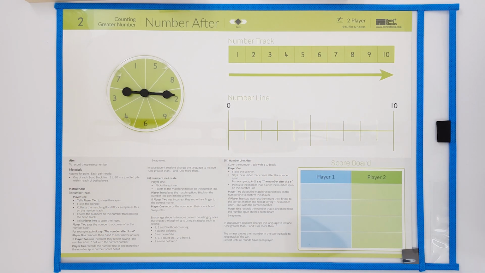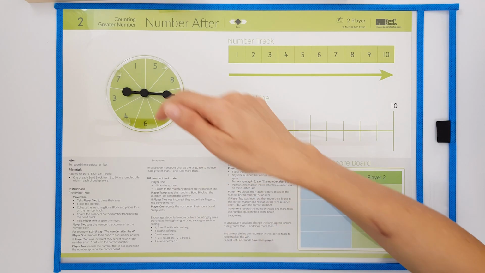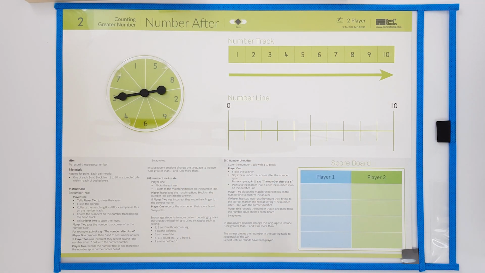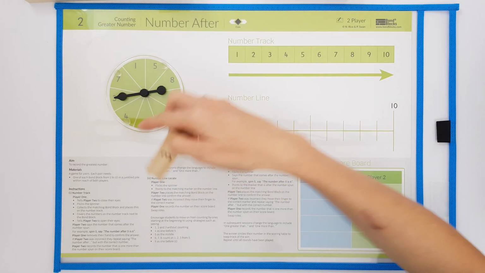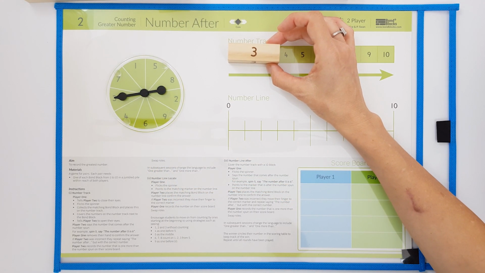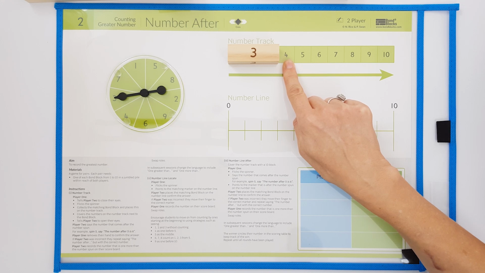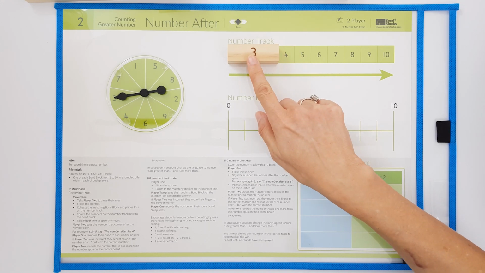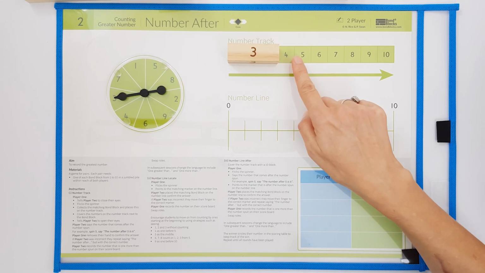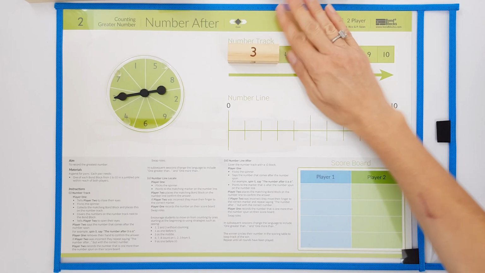To help me here, I have Karis. Hello. Now Karis, you're going to close your eyes. I'm going to flip the spinner and cover the number spun with a bond block. When Karis opens her eyes, she's going to say the number after this is this. So I'm going to cover up the answer.